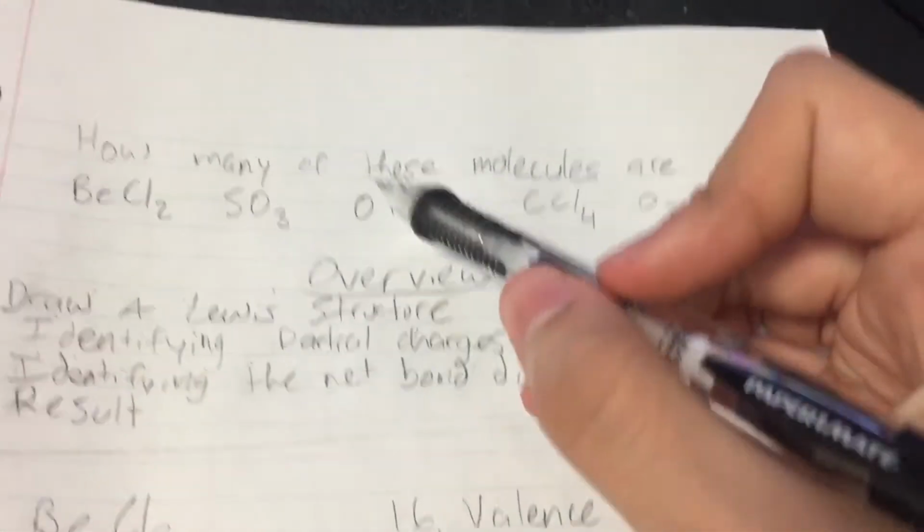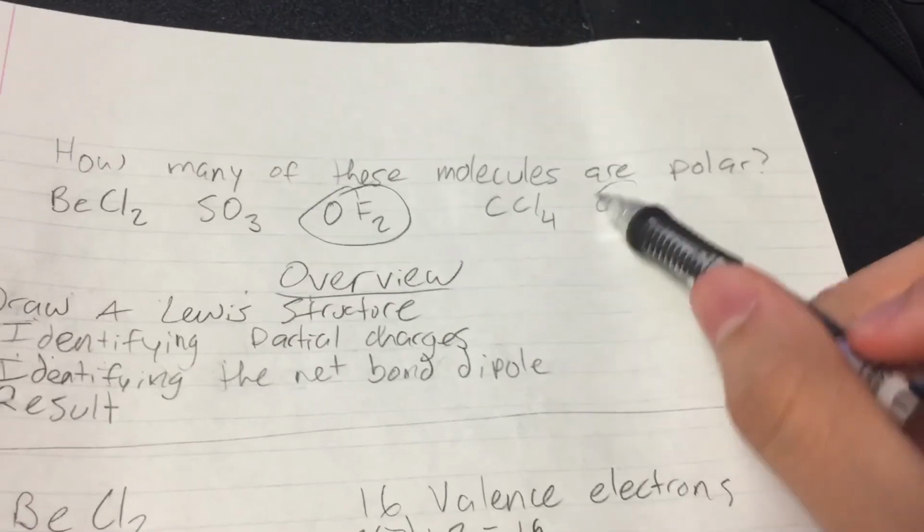So for our result, how many of these molecules are polar? OF2 was polar and O3 was polar.